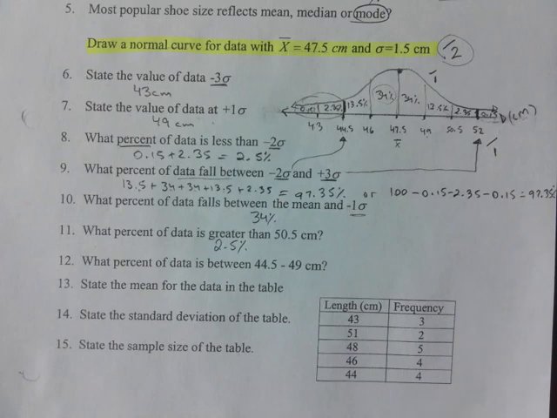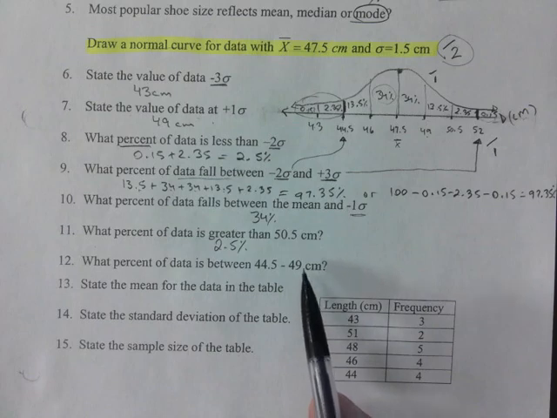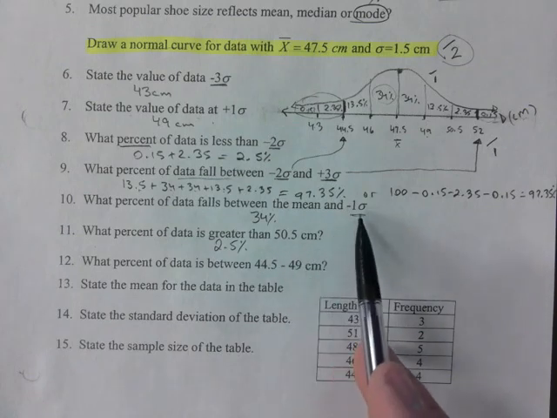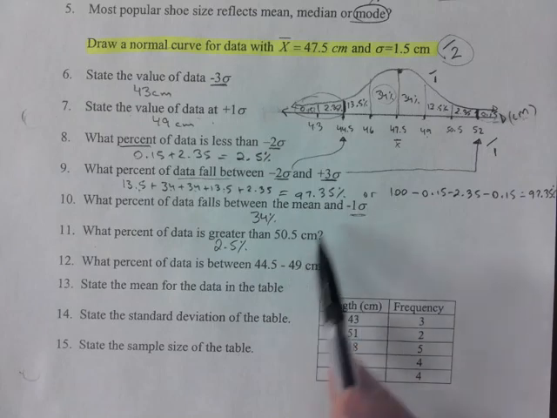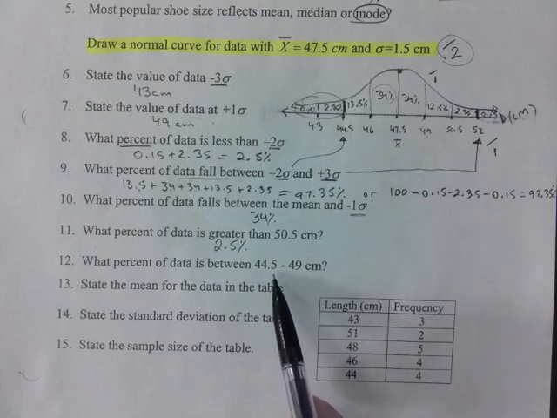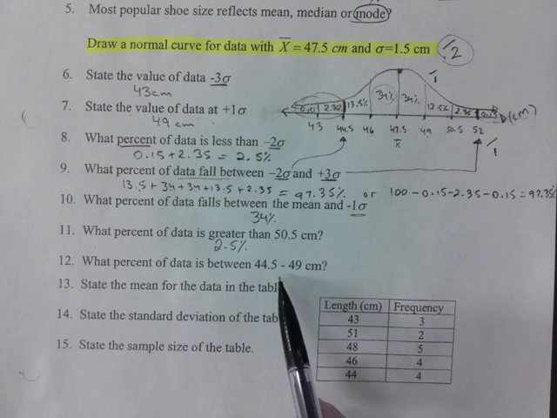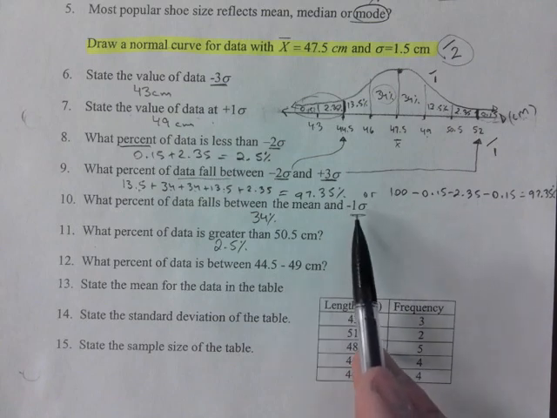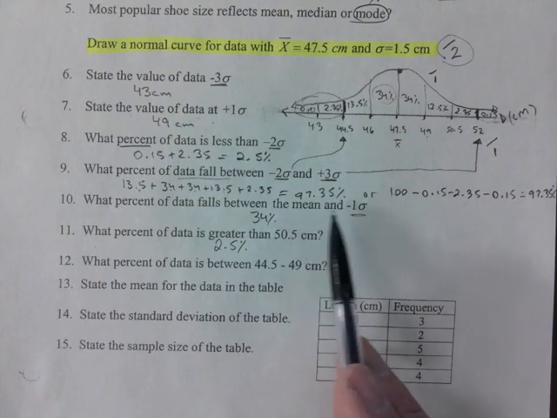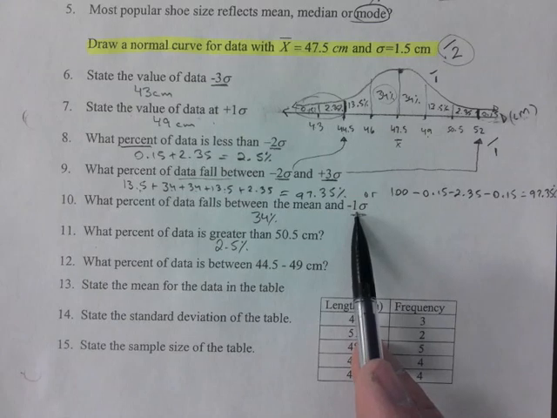Just going to tell you what percent of data falls between 44.5 and 49 centimeters. So sometimes I use centimeters, sometimes I use standard deviations. So you got to be comfortable with either one. You also have to be comfortable with z-scores. Z-scores are essentially the same as, I could have said the mean and something that has a z-score of -1.